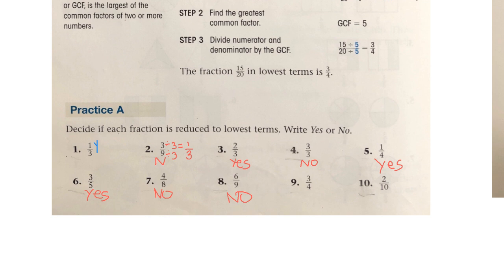We can divide 6 by 3 and we can divide 9 by 3. Therefore, we can make it a lower term. 3/4 is lowest terms because the only common factor between 3 and 4 is 1. 2/10. This is not in lowest terms because we can divide both 2 and 10 by 2. So it is not in lowest terms yet.